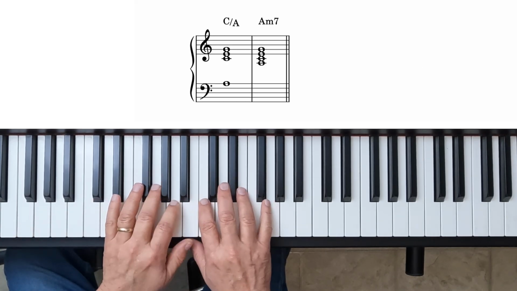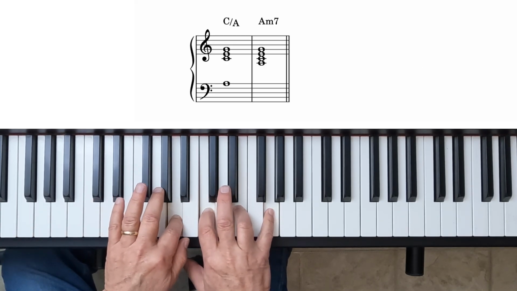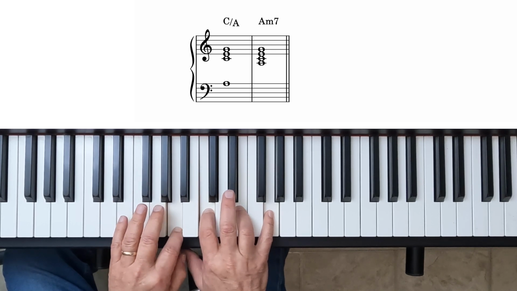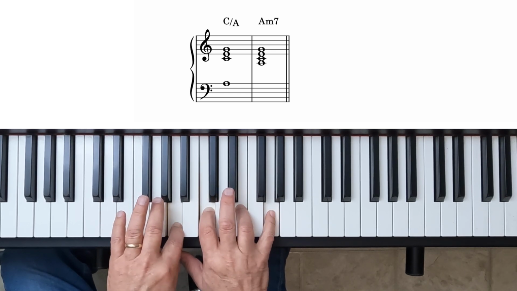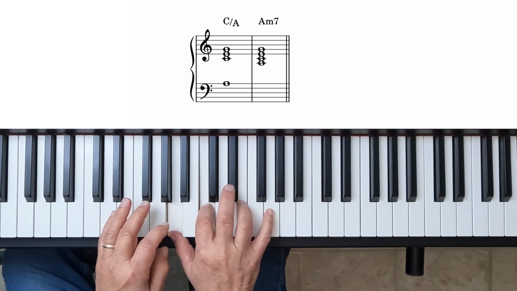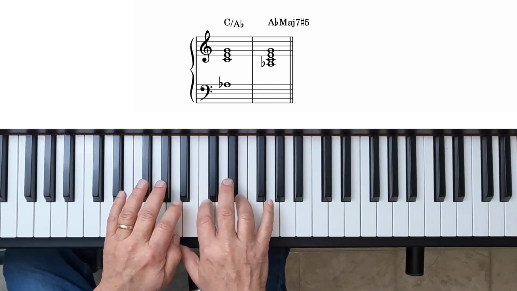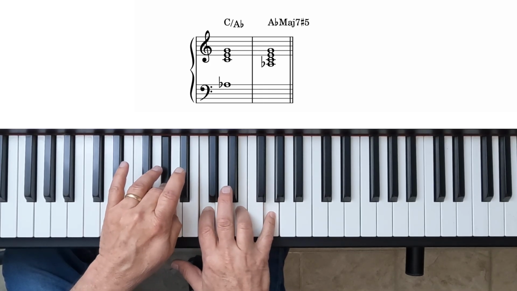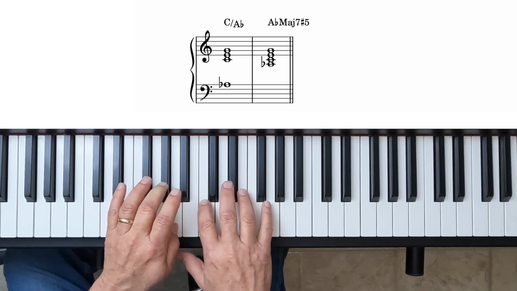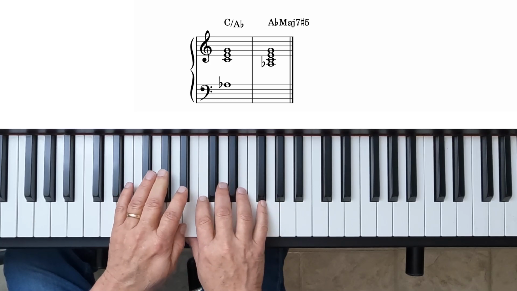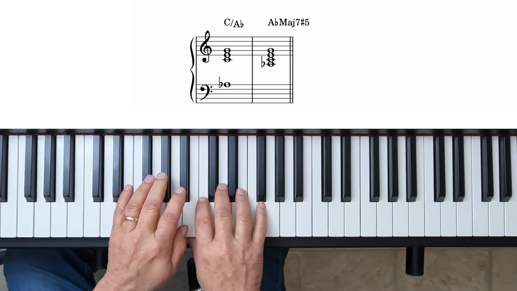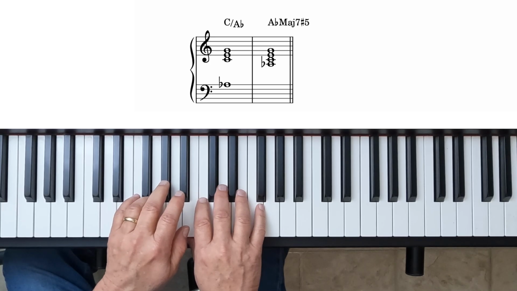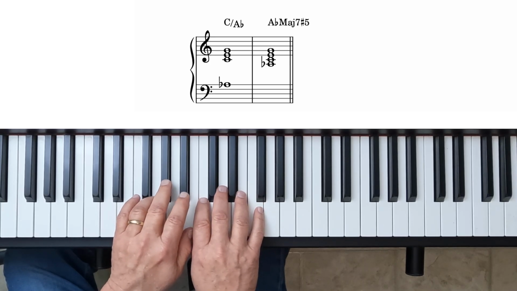C over A, for example, is identical with A minor 7. C over A flat is identical with A flat major 7 sharp 5. Now, if you don't understand what I'm talking about here, don't worry. This gets more and more complex as we go.